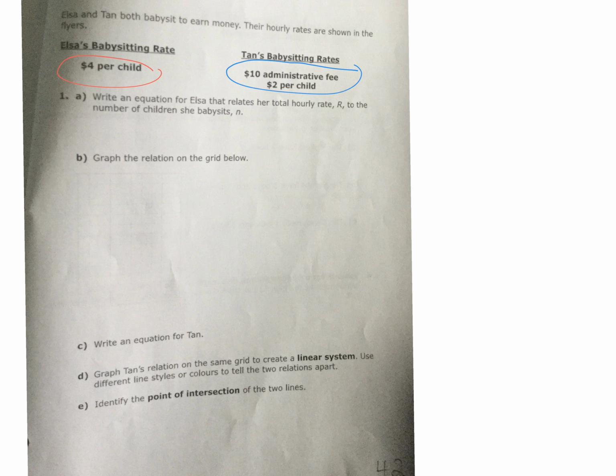Tan charges $2 per child, but then she also charges a $10 administrative fee. That means there's a flat rate of $10, and then you pay $2 for every child. So where will her graph start? If she doesn't work any hours, how much money does she make? $10. So where will her graph start? Is that direct or partial? Good. We're going to first come up with the equations for both.